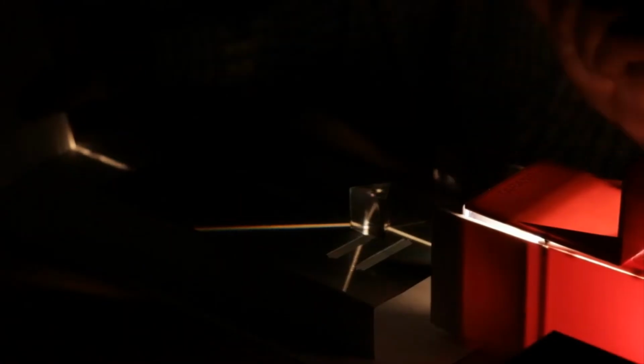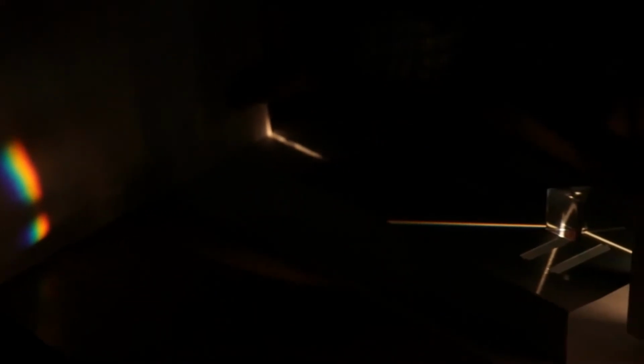I have placed one prism like in the previous activity, and this light is getting dispersed and you can see the rainbow. Now in the path of this rainbow I am placing one more prism, and you will find that it produces almost a single colored light out of it.